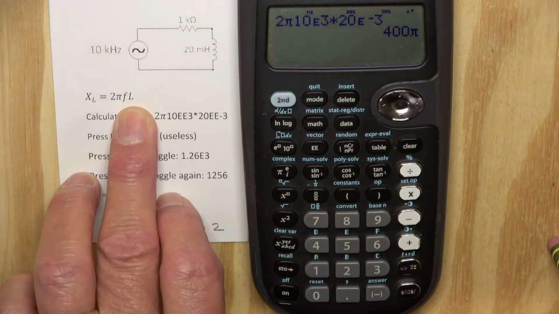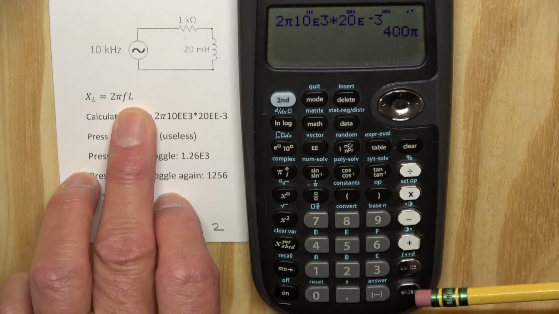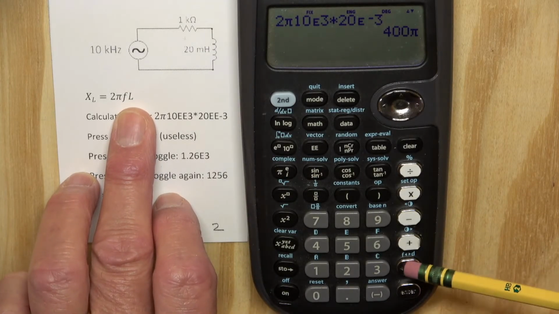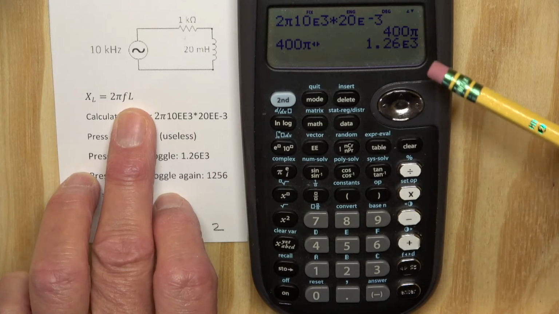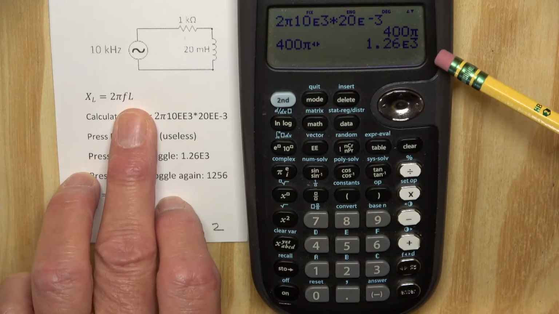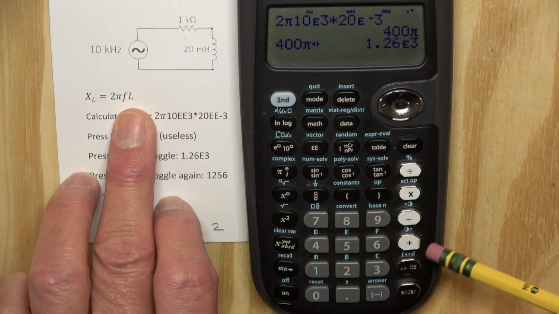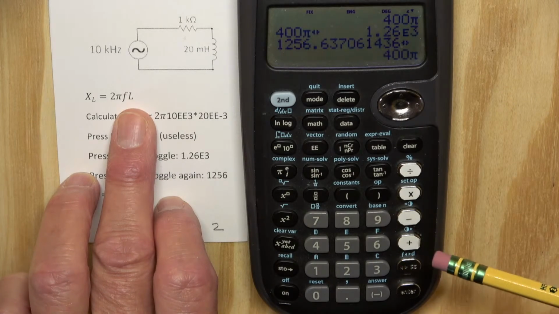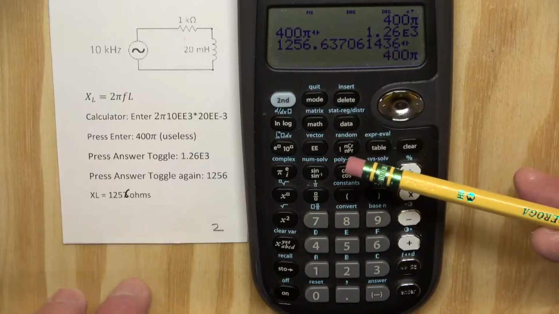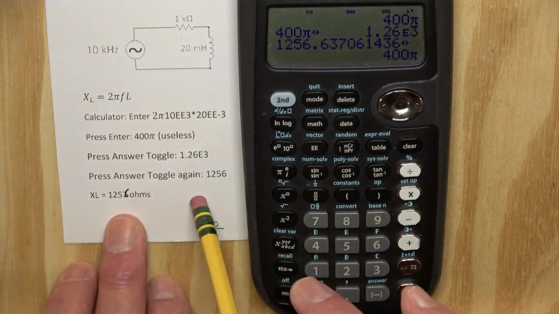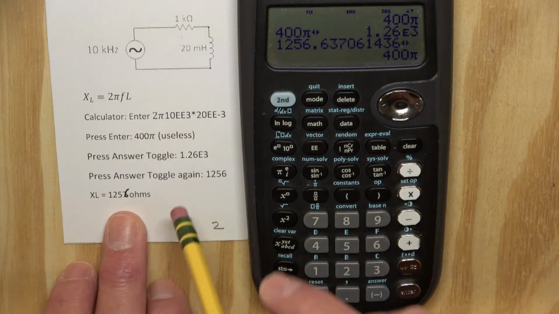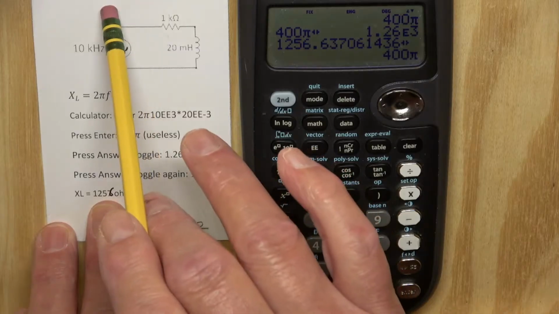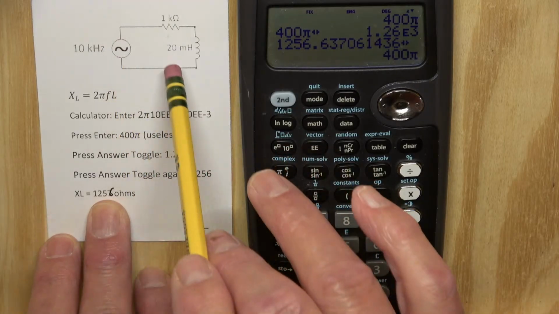Now that's really useful, isn't it? All right, so remember our answer toggle key over here? Press that. And now we get 126 E3, or about 1260. Or if you want to see it expanded, hit the answer toggle again. Now we get our 1256, which is the correct answer, 1256. So that's a way that we can calculate the complex impedance for this circuit.